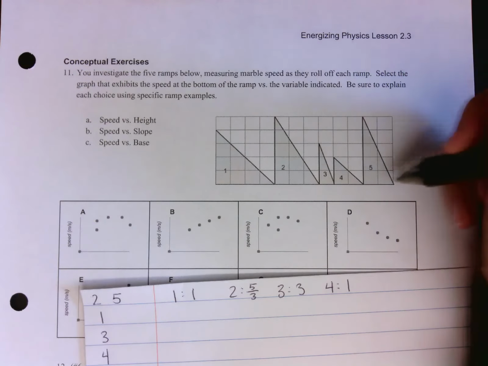So this is equal to 1.33, and this is equal to 2.5.